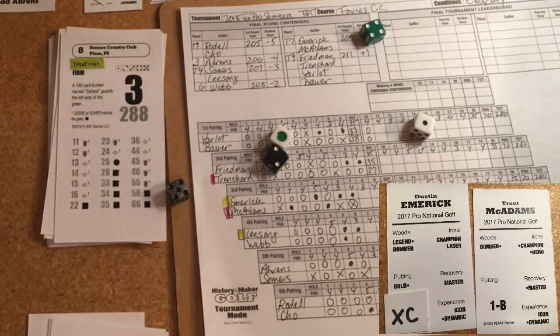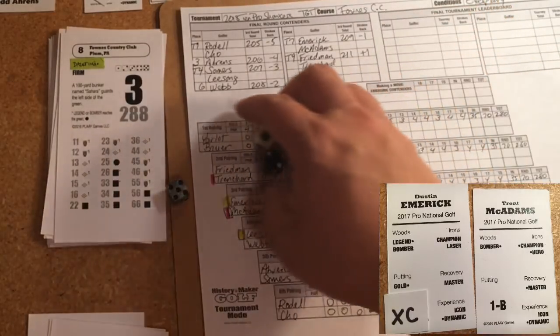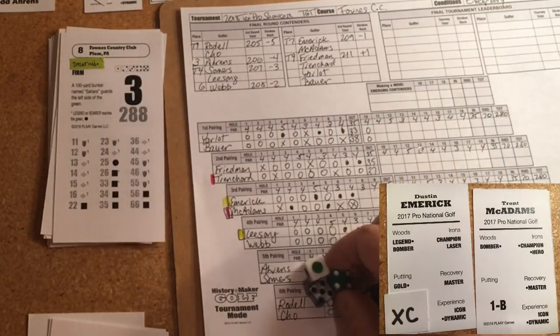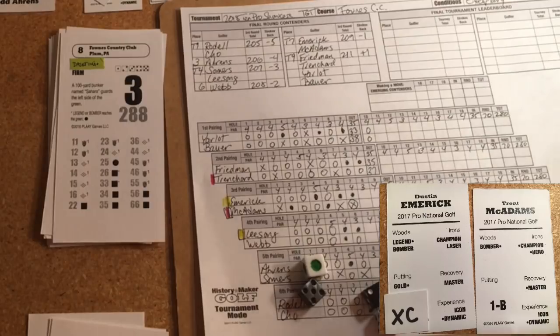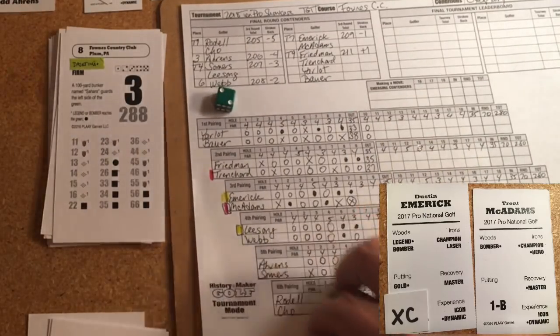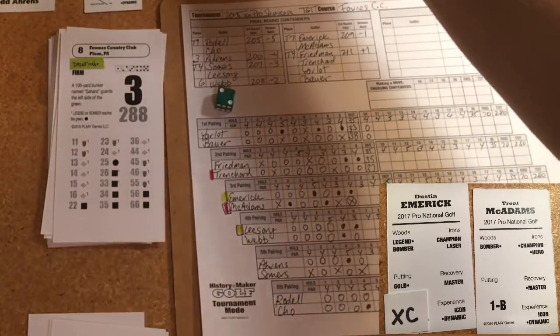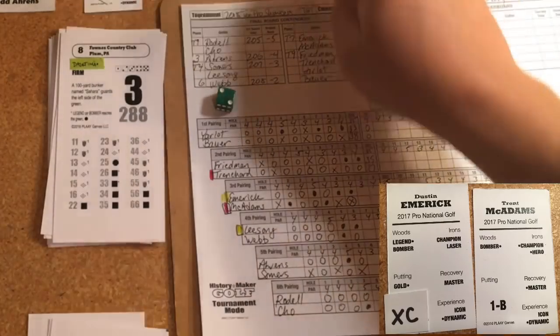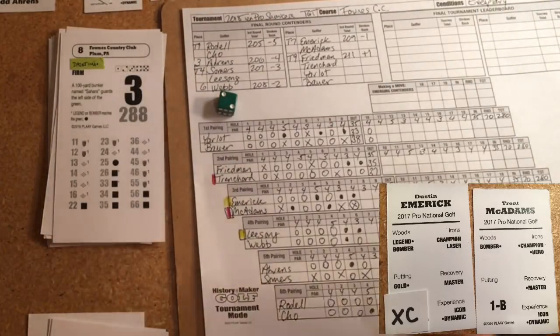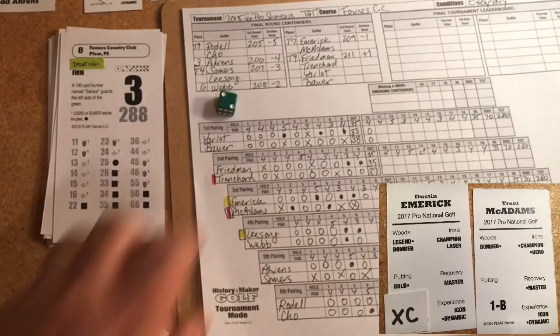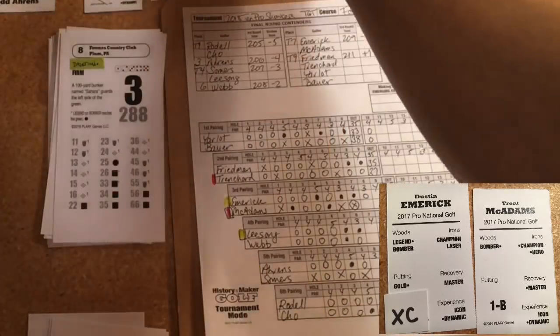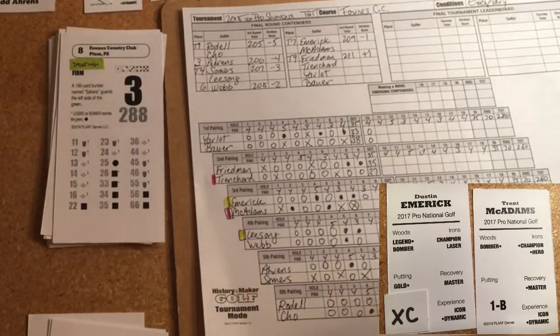And a 4. Is it friendly? No. Challenging? No. So he'll have a clutch putt for par. 1 to 4. Makes it, so he'll earn a blue chip and he'll get a par. Remains 2 behind. Trent McAdams scuffling along here.